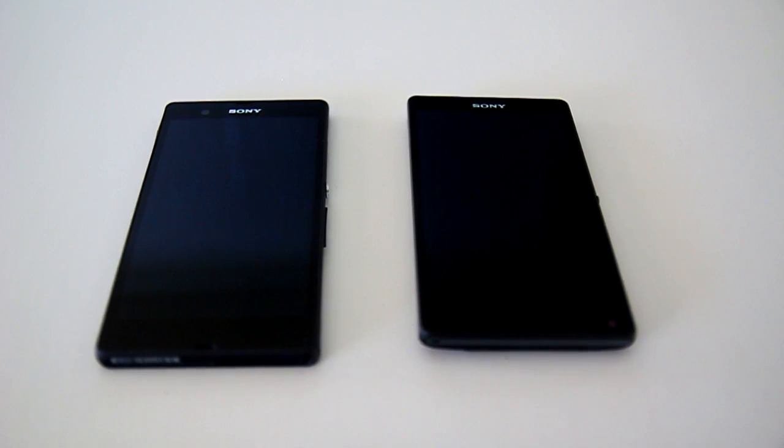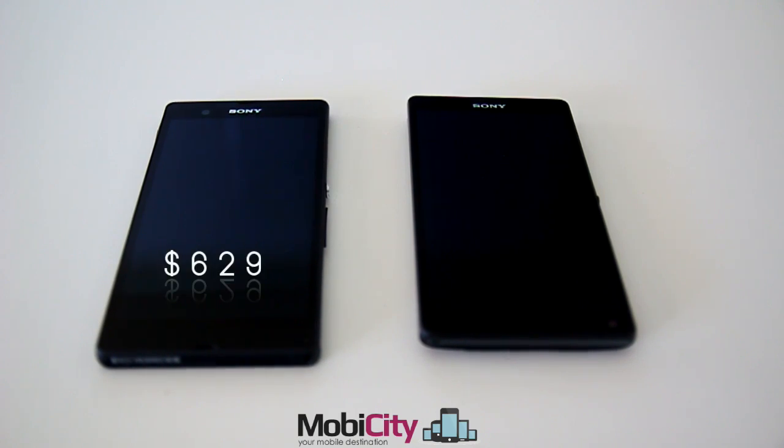So, that's a quick rundown of both devices. I guess the main point is price. mobicity.com has them retailing for only a $20 difference. The Z is more expensive at $629, while the ZL is $609 for the 3G variant.